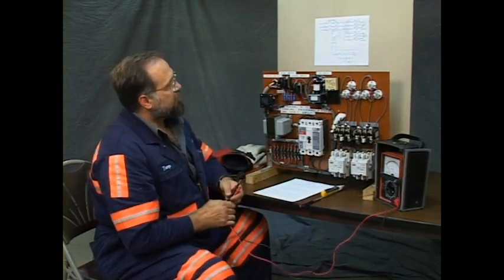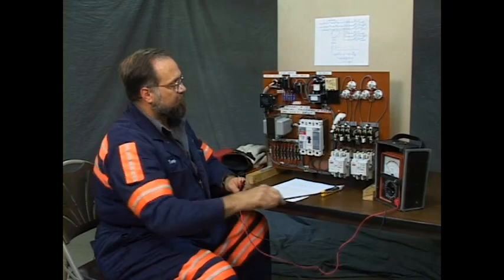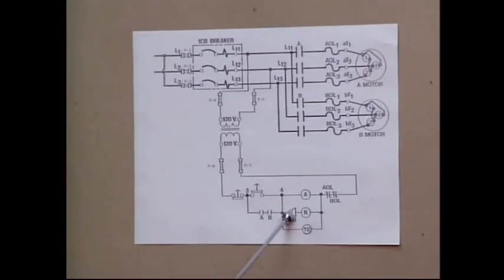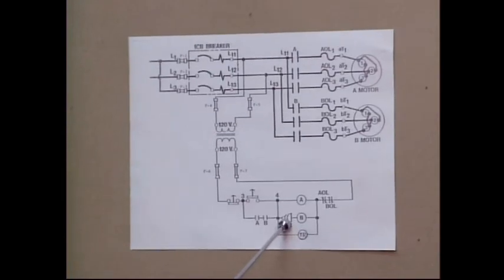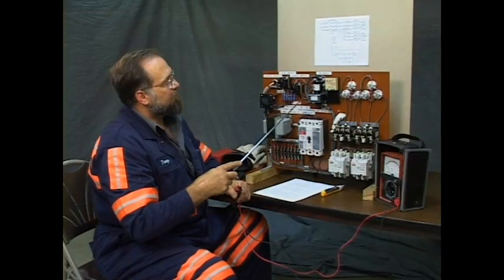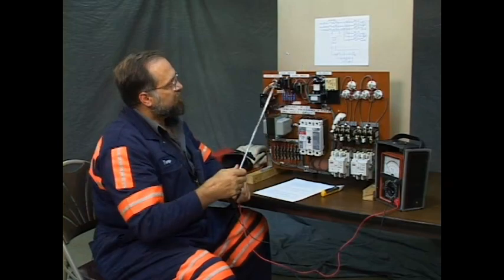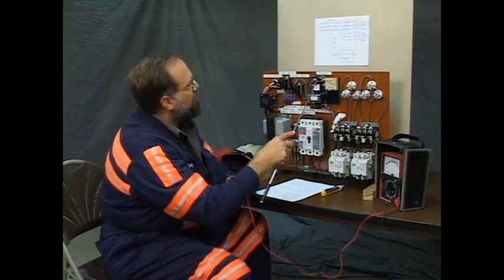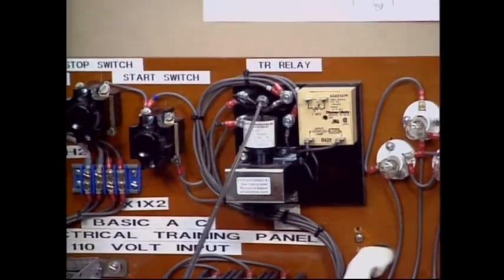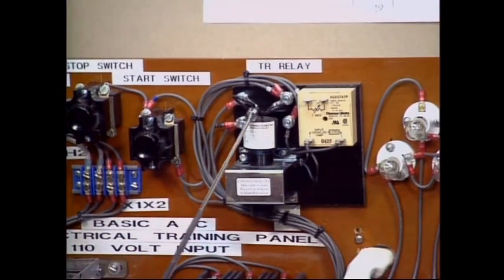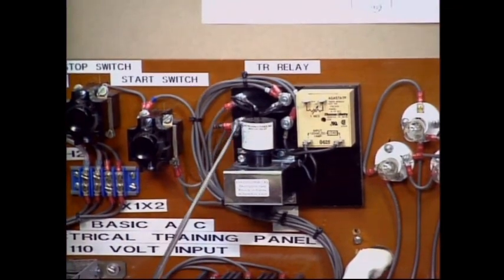So let's test from the load side of the start switch to the timer mercury tube. That's this part right here. Let's test from here to there. As you see the leg wires for this mercury tube, they're visible. You can see them. They go from the tube itself up to this post. They go from the tube itself over to this post.